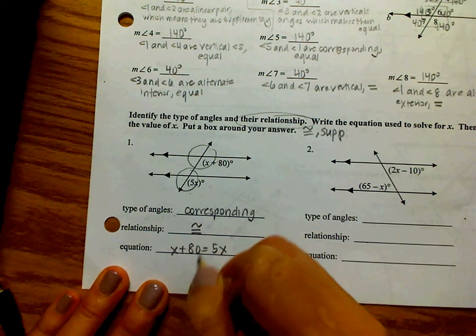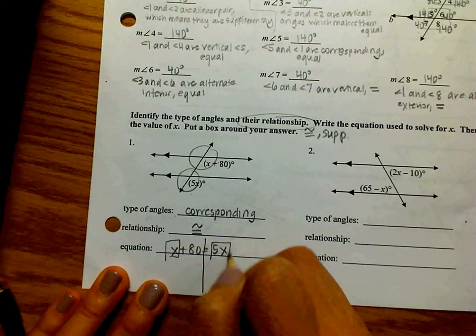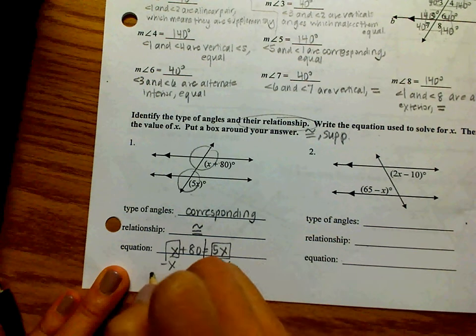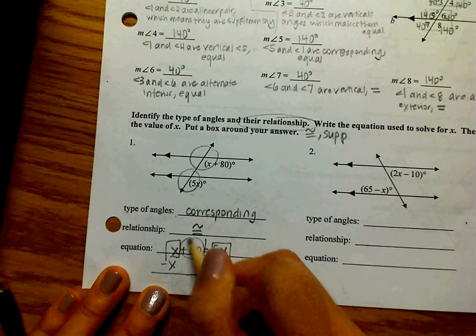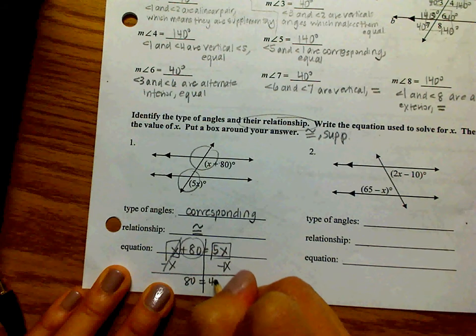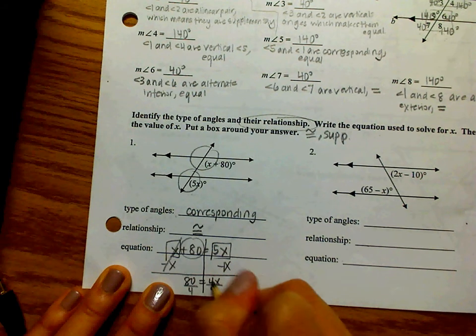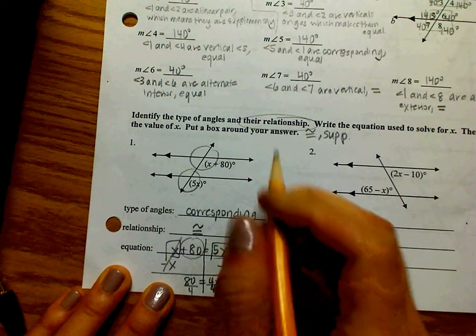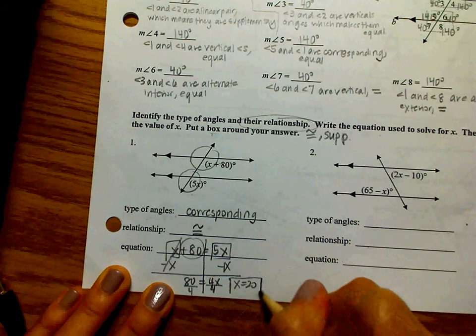Now we're going to solve for x. So I'm going to subtract x from both sides, or you can subtract 5x, but I like to get the boxes together. So you get 80 equals 5x minus 1x, which is 4x. Divide by 4, divide by 4. X is 20, and it says box around your answer, so I'll just put a box around my answer.